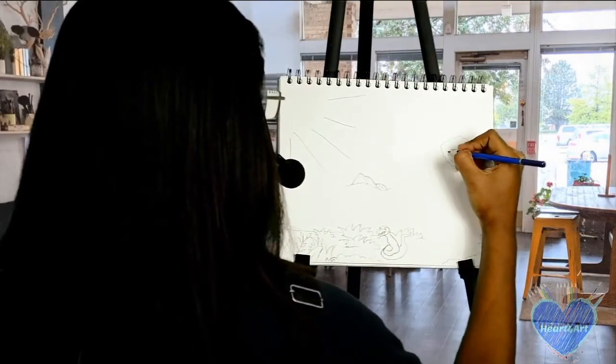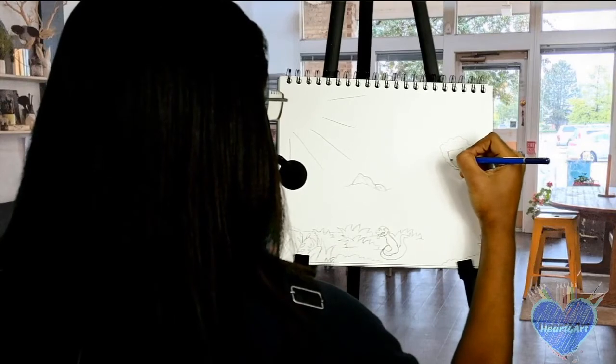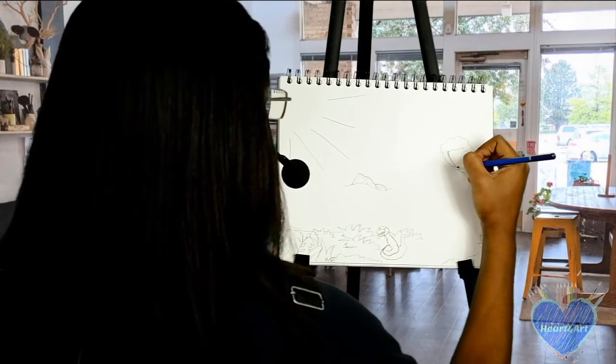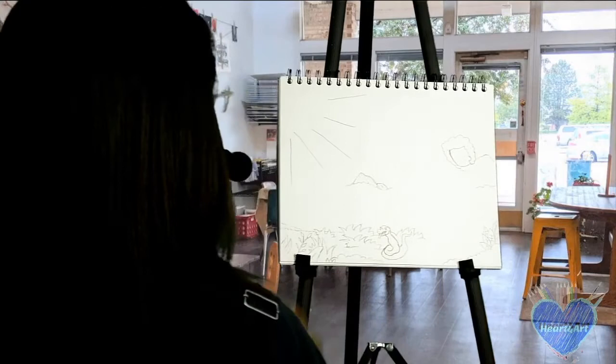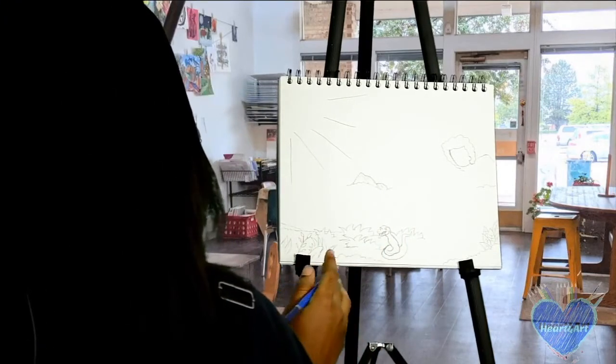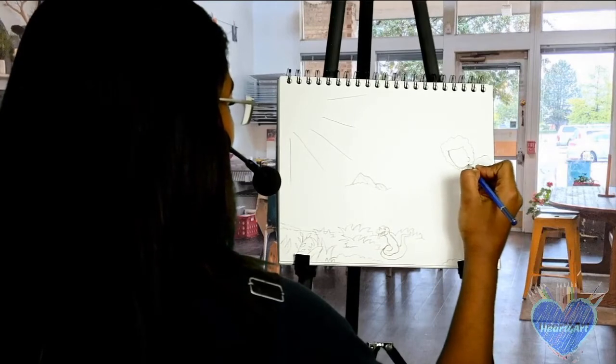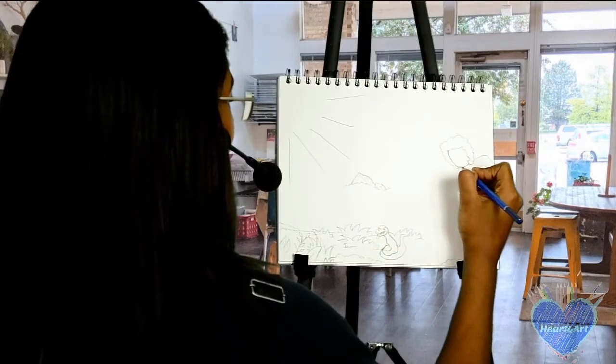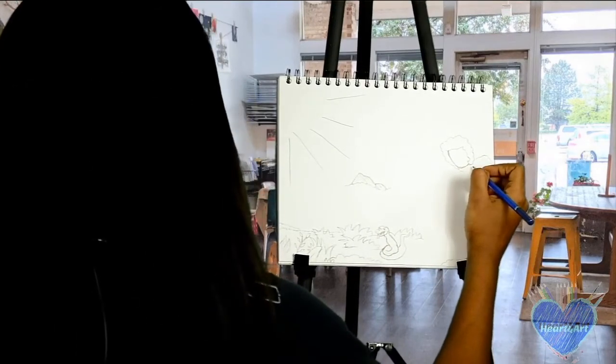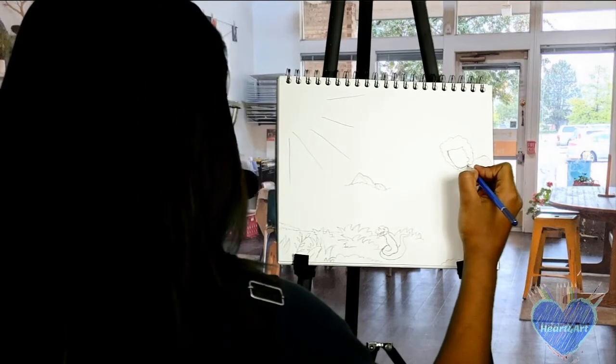You can always come back and add a little bit more detail on the face. Okay? So it's just going to give us that basic sketch there. Then you're going to come down, and I'm going to fix his chin a little more. And come down a little bit so you can start drawing the neck.